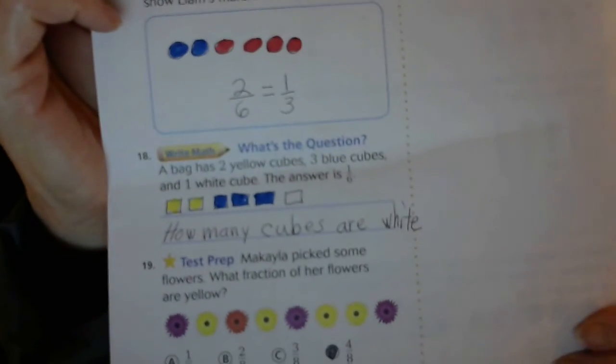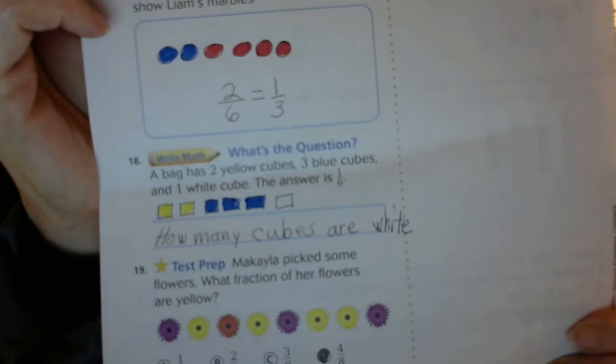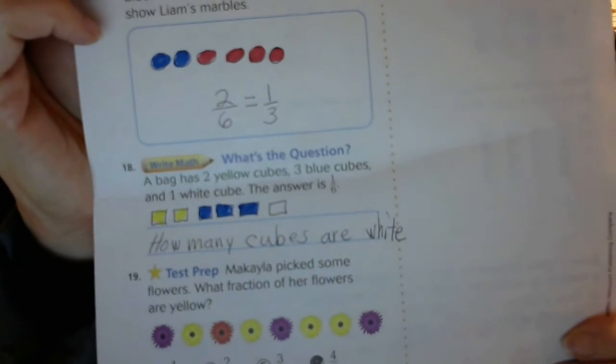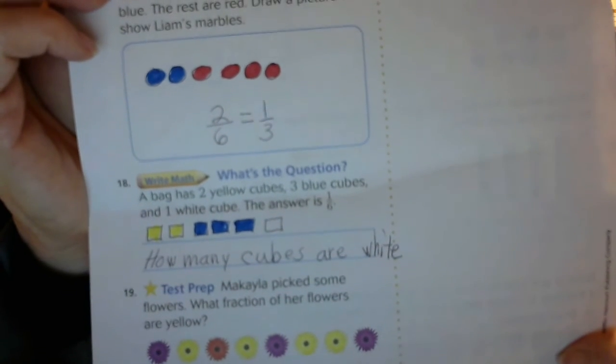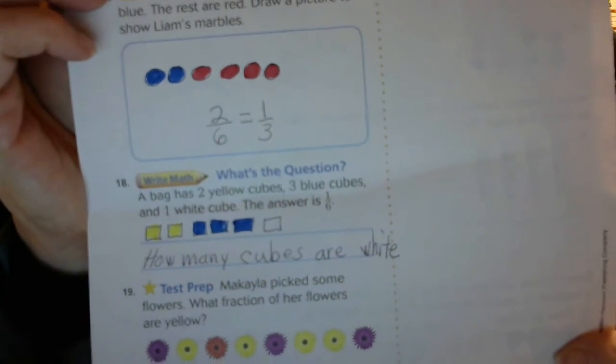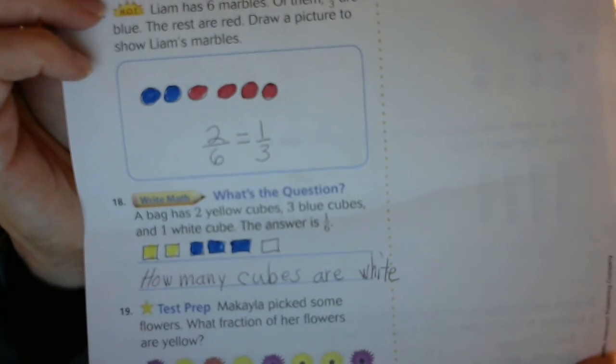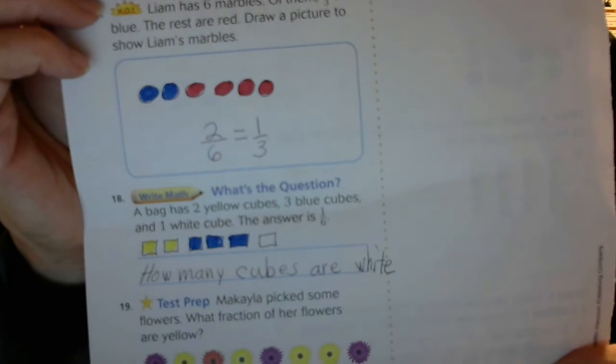Now, look at number 18, write in math. What's the question? A bag has 2 yellow cubes, 3 blue cubes, and 1 white cube. I drew a picture to help myself. The answer is 1/6. Well, as you can see, there are 6 cubes. 2 are yellow, 3 are blue, and 1 is white. And the answer is 1/6. So my question has to be, how many cubes are white? Excuse me, I forgot my question mark.